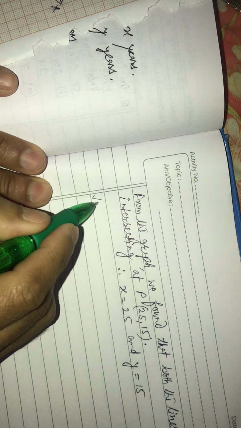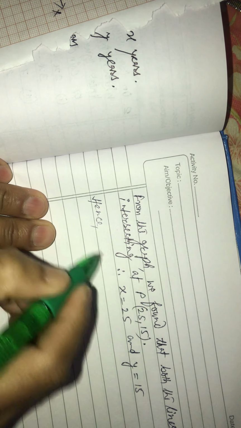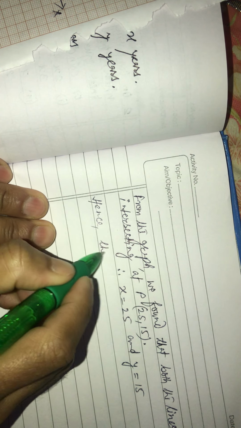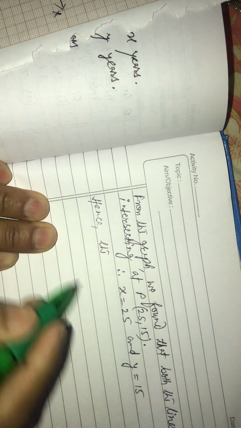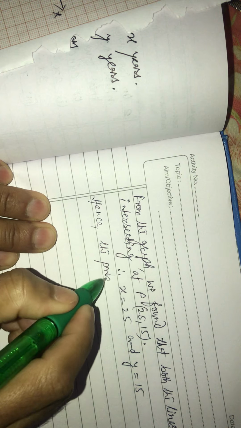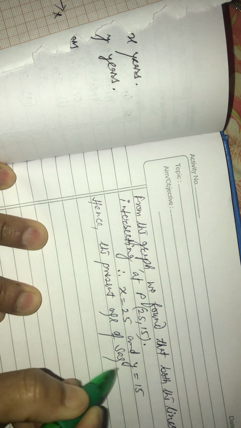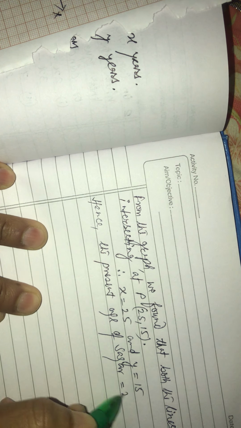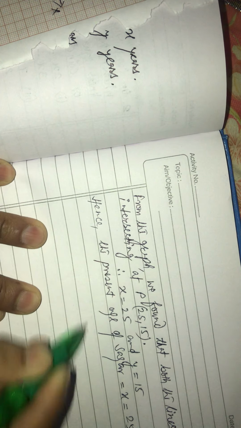Now we can write the final statement. Hence, our question was to find their ages. So hence the present age of Sagar, that was X, so I can write 25 years.